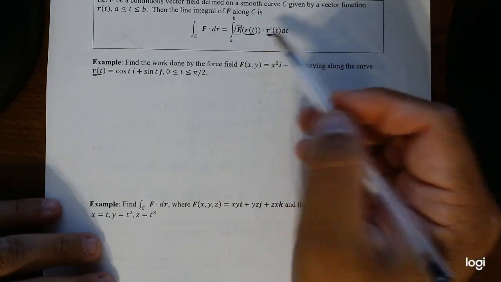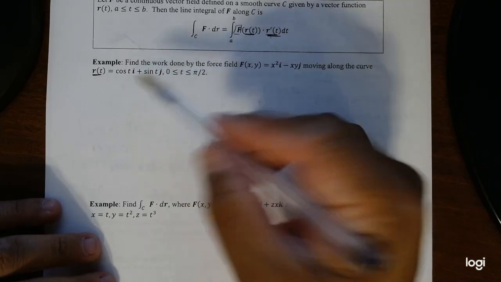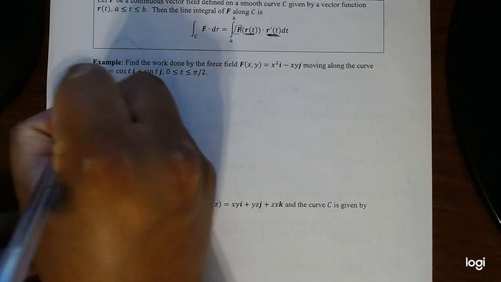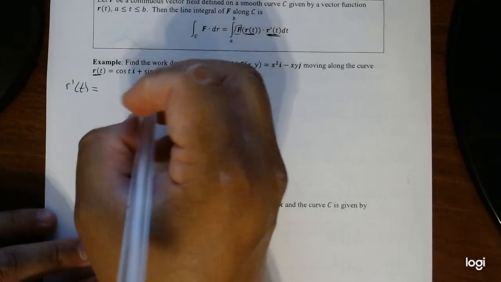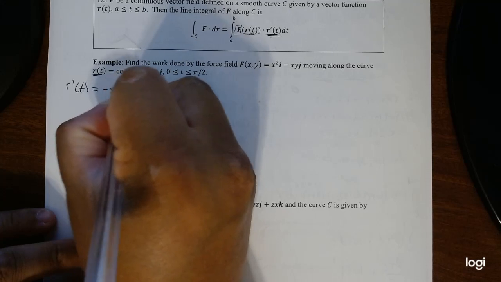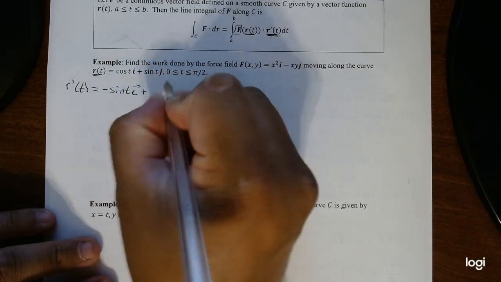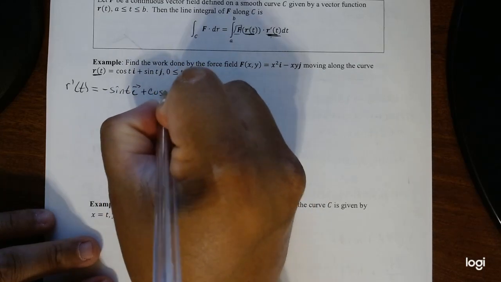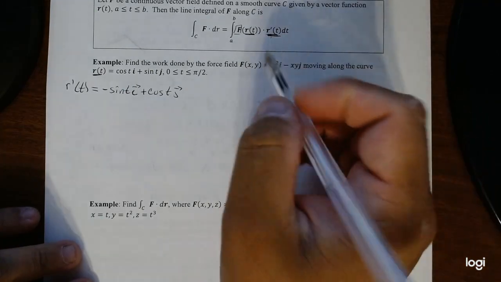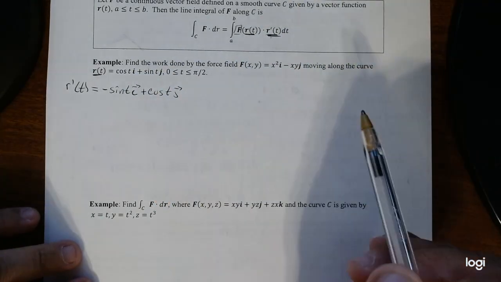So we've got to do a couple of things. First thing, we define the derivative with respect to t of r of t. So we'll just do that quickly. So the derivative of cosine is going to be negative sine. Derivative of sine is cosine. Okay, that was easy. Next step is we're going to plug r of t into F.